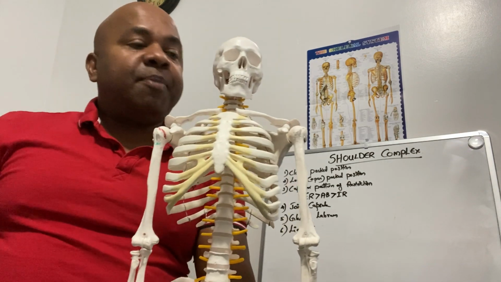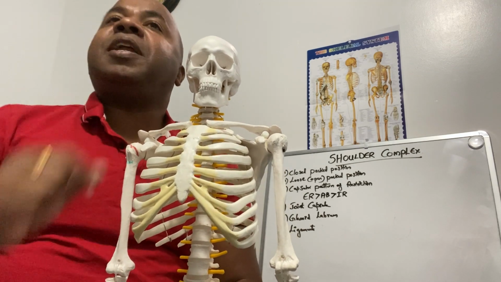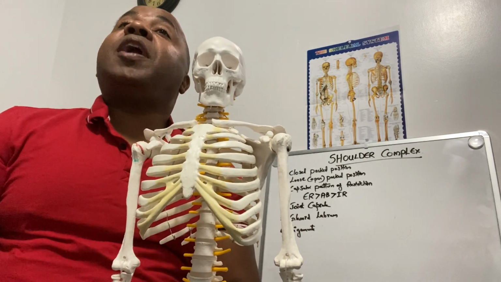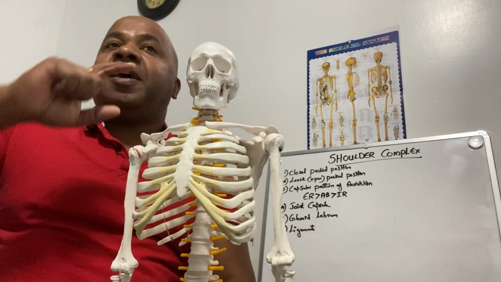And how is the glenoid labrum reinforced? The glenoid labrum is reinforced superiorly by the tendon of the long head of biceps. Very, very important.